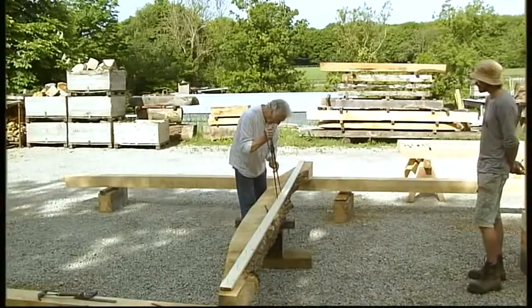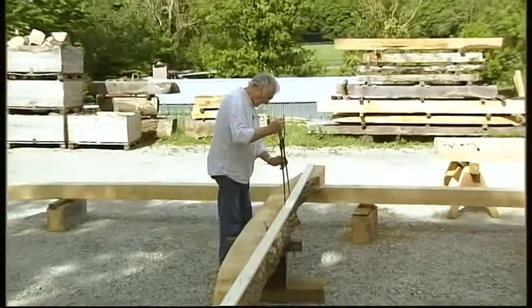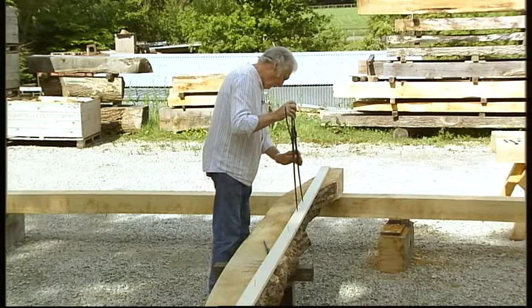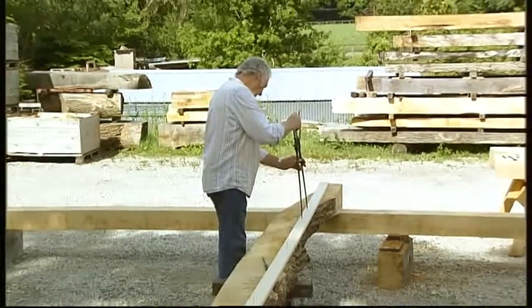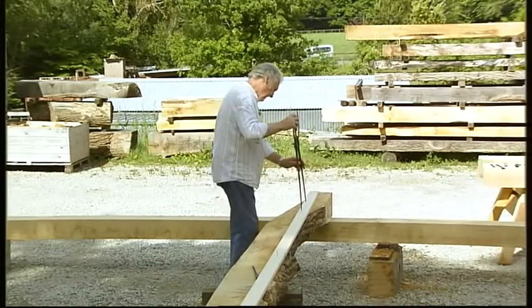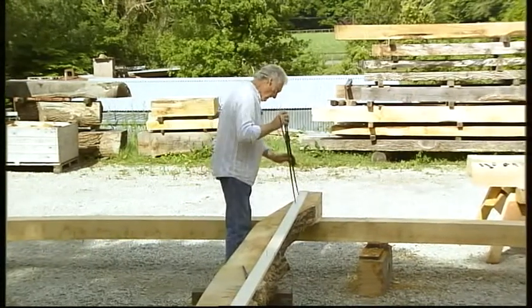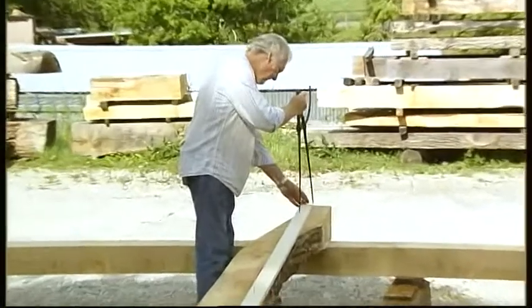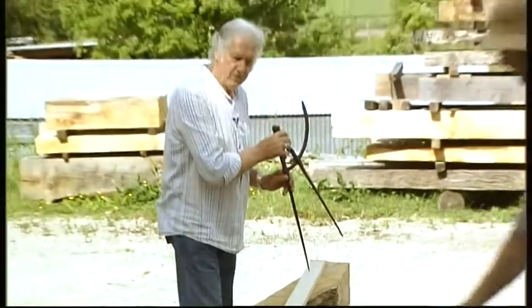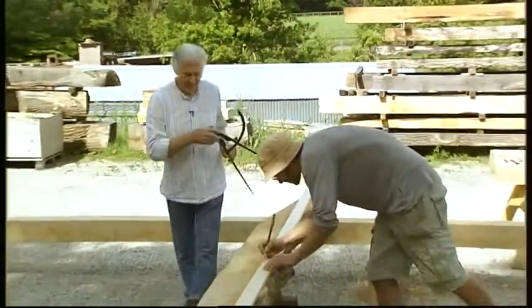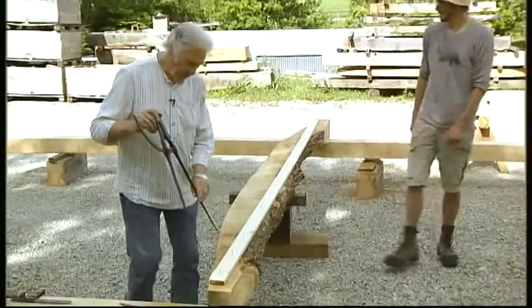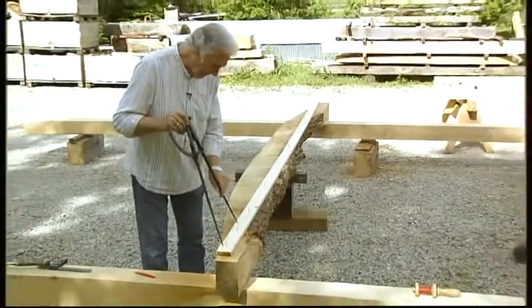1, 2, 3, 4, 5, 6, 7, 8. Exactly right on the end. So it is spot on centre. So with the dividers now, we can accurately mark out the 16 units.